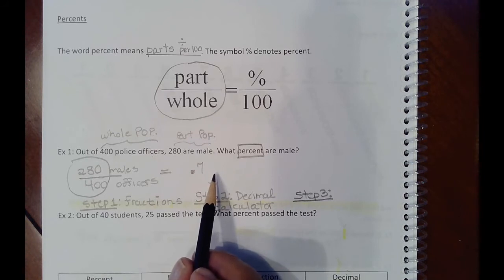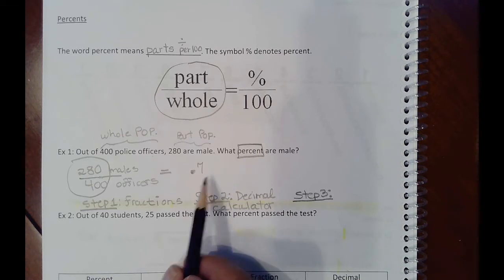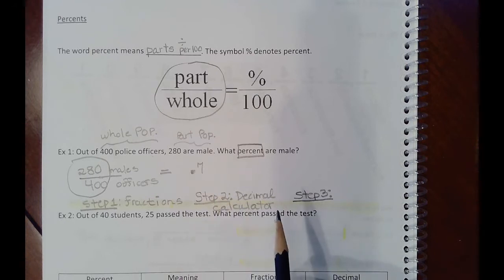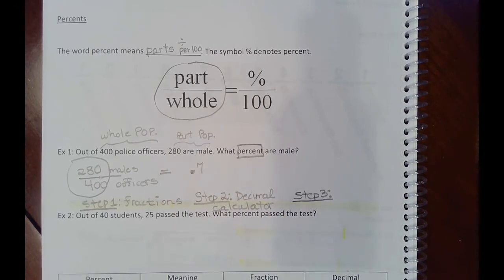And that's because the 100 has 2 zeros in it, which forces this decimal to move 2 places to the right. If you multiplied by 1,000, which has 3 zeros and a leading 1, it would make the decimal move 3 places to the right. So the number of zeros after the leading 1 controls how many places the decimal moves.